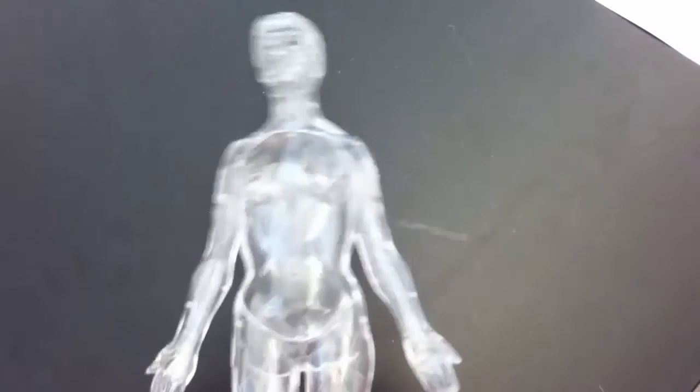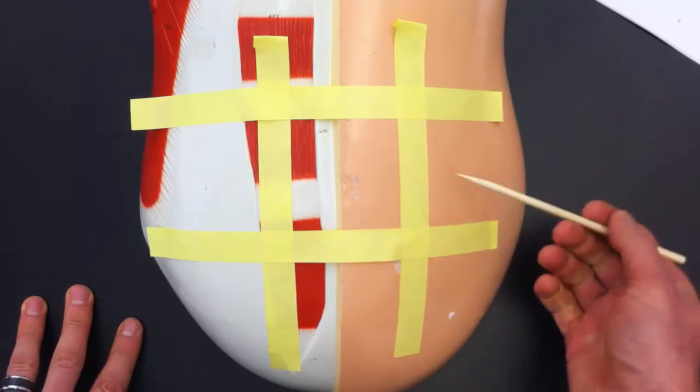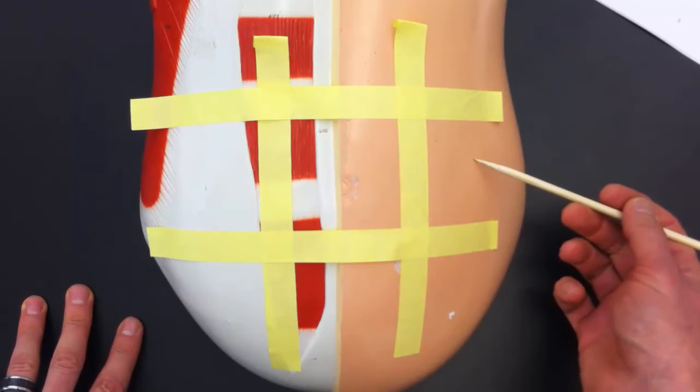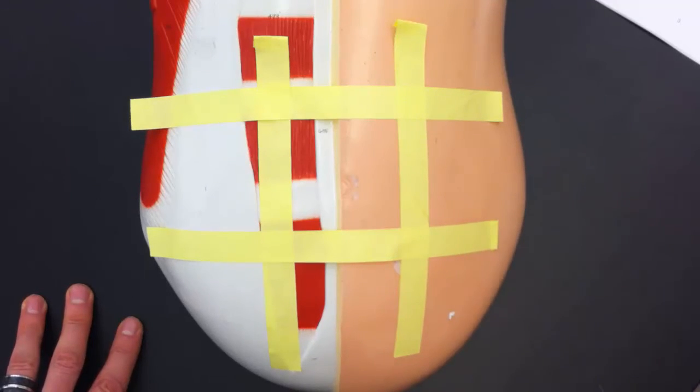And how about we bring in the abdomen for the 9 regions. What region is this? If you said left lumbar, you're correct. What region is this? If you said right iliac region or right inguinal region, you're correct.